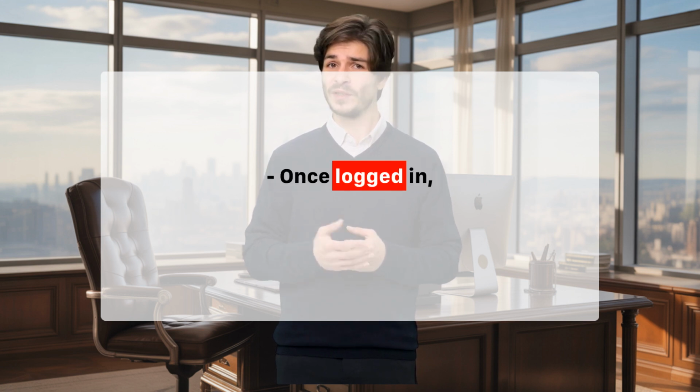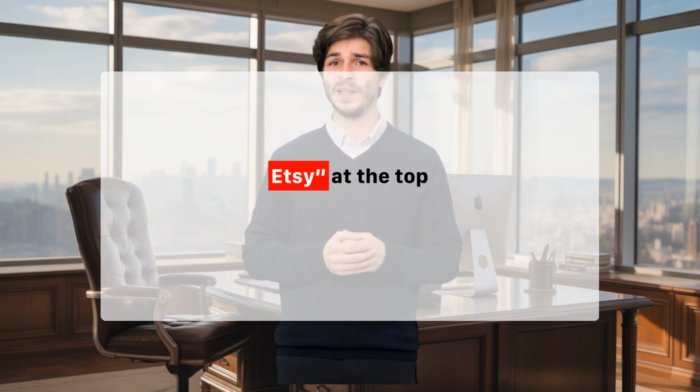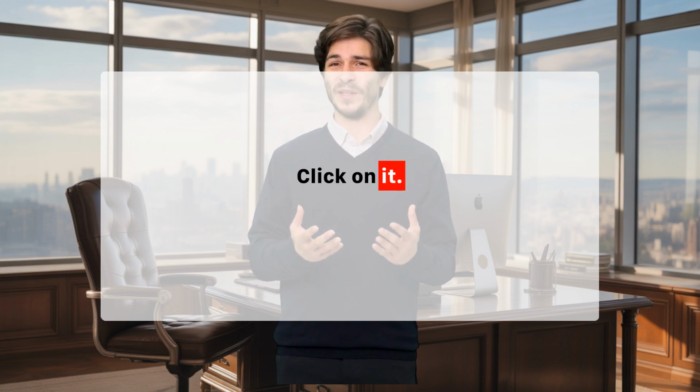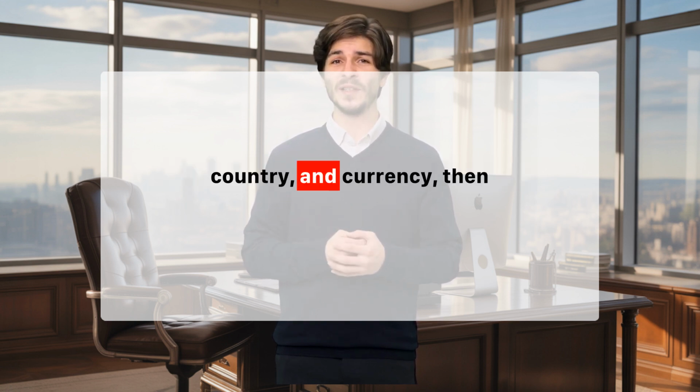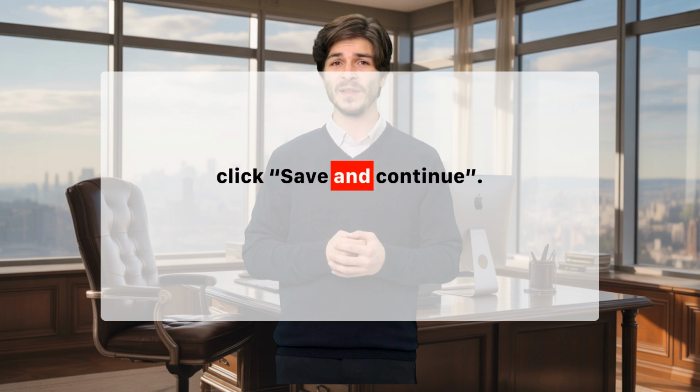Step 2. Set up your seller account. Once logged in, click on Sell on Etsy at the top of the page. You'll see an option that says Open your Etsy shop. Click on it. Choose your shop preferences regarding the language, country, and currency, then click Save and Continue.